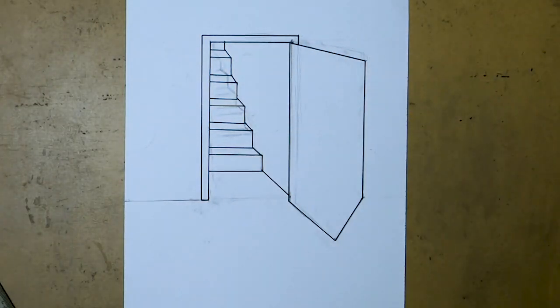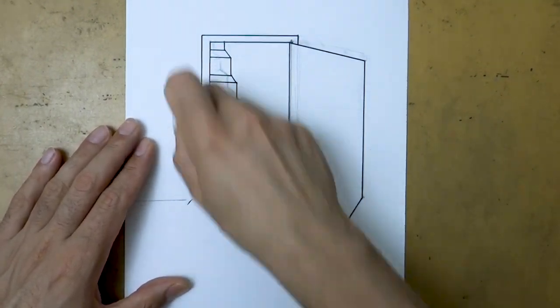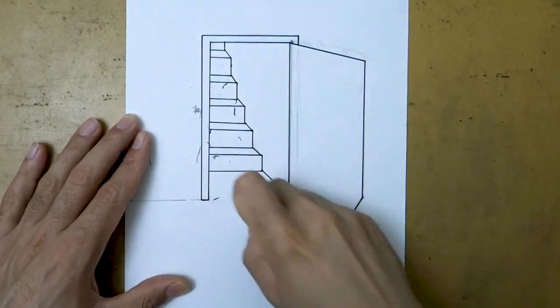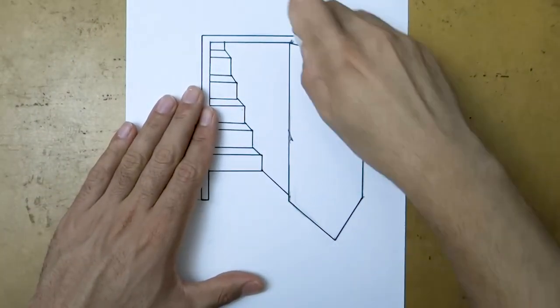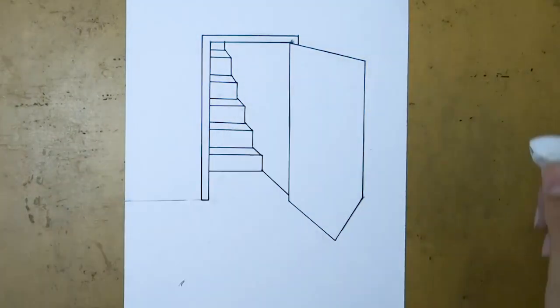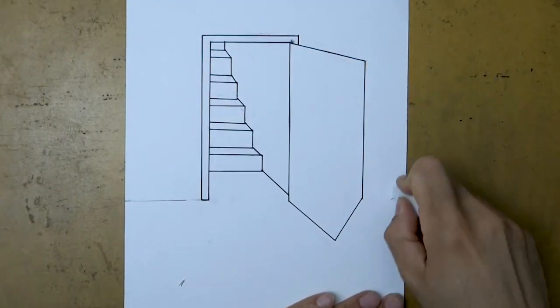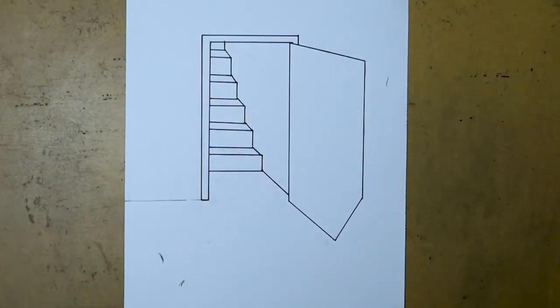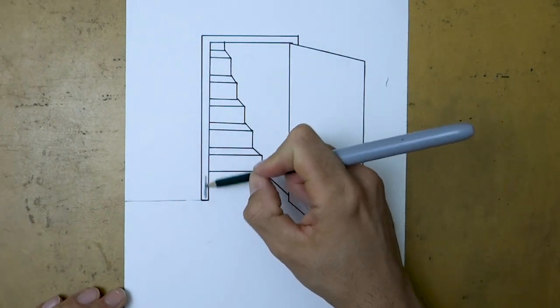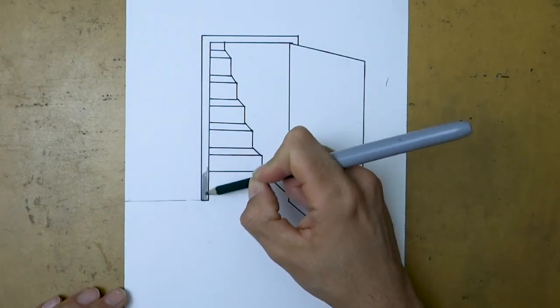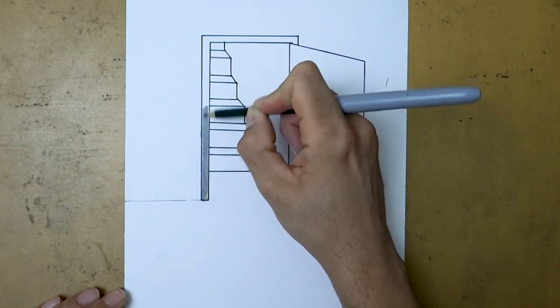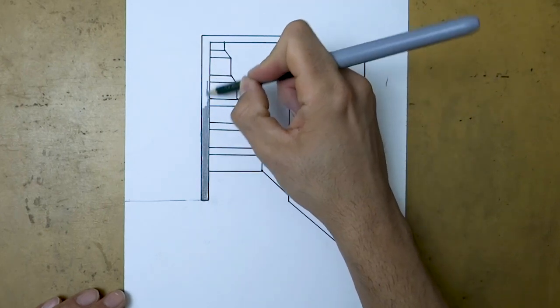Okay, now we have finished these steps right here, and the drawing itself is almost ready. Now we're going to add shading to the drawing, okay? I'll start by filling in this part of the door. I'll fill it in with a very dark black, okay? I'll use a 6B pencil.